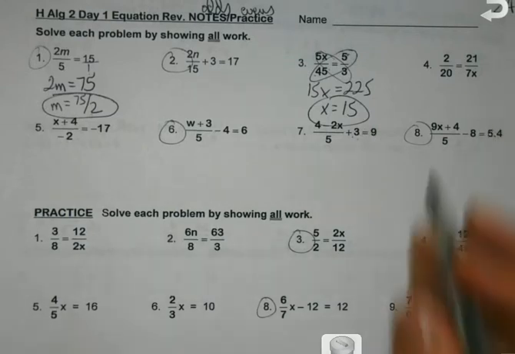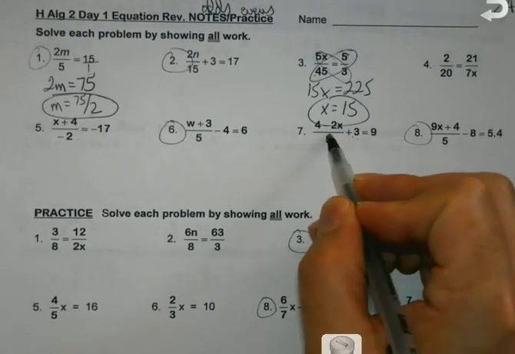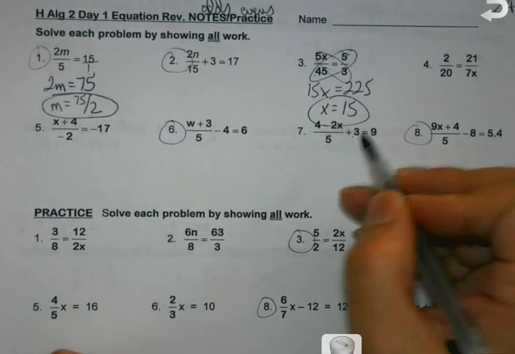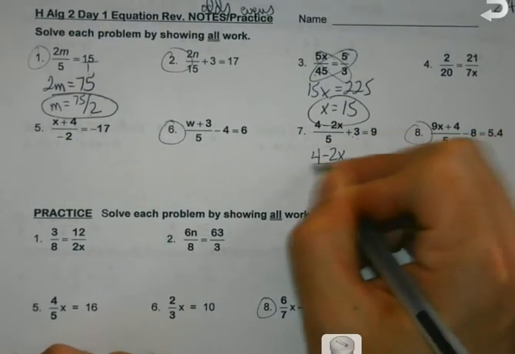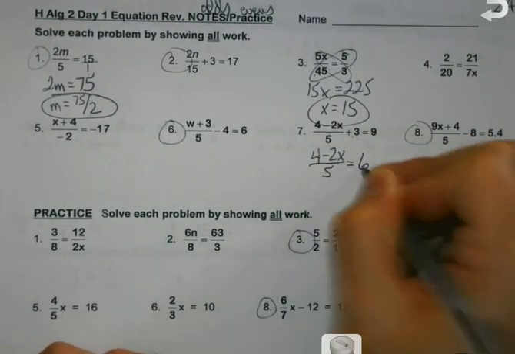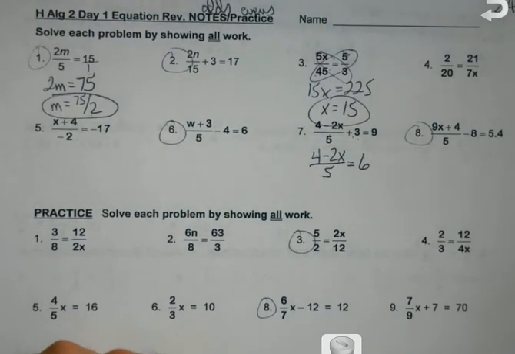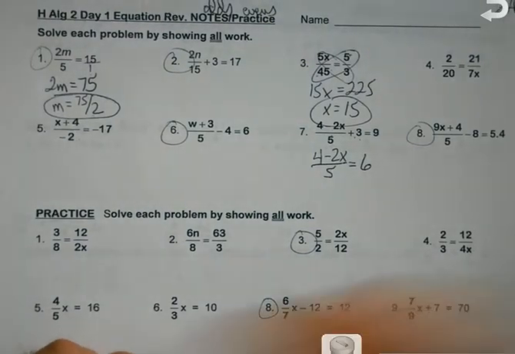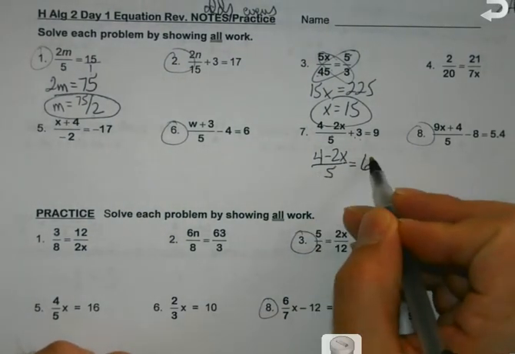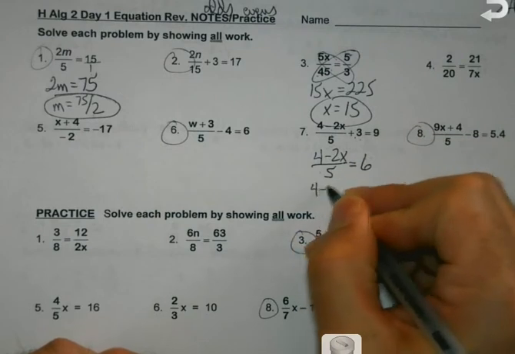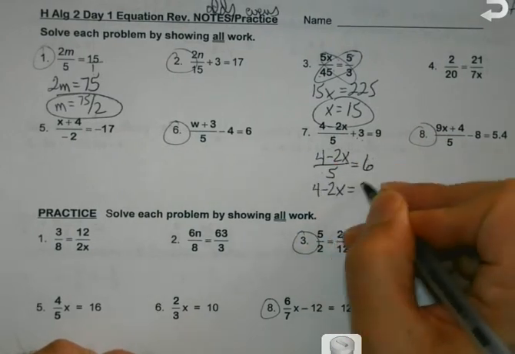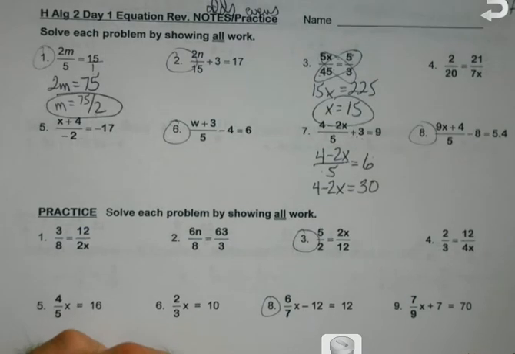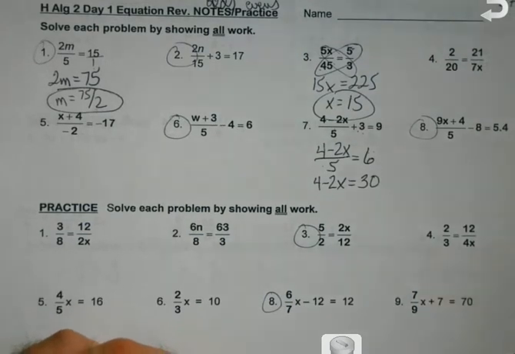Personal preference here, I want to isolate my fraction before I multiply anything. So I'm going to subtract the 3 out of there first, so I'm not going to be the person making that mistake. Then I'll go back and get rid of the fraction. I'll multiply both sides by 5, so I only have the numerator remaining on the left. 6 times 5 is 30. And then I can just go about my business.